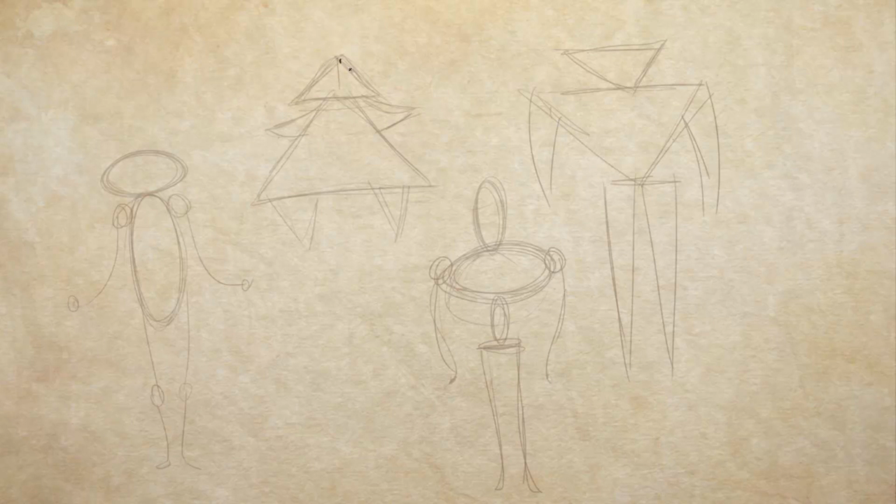So the first thing I'm going to do is, I tend to get the crosshairs in to show where are the eyes, and where's the nose, where's the mouth. And so we have a shape like this. And let's see, maybe I'll give this character a bun.